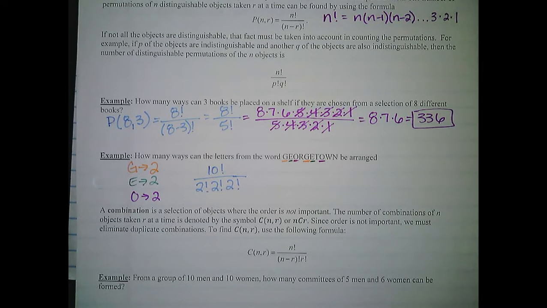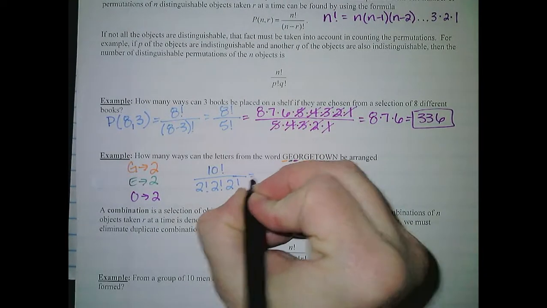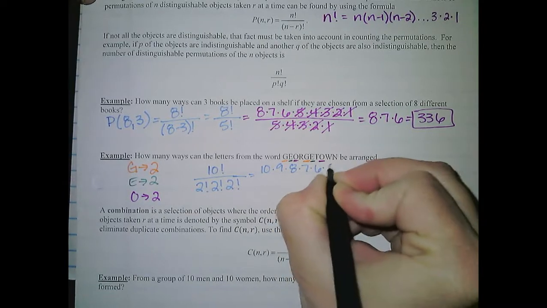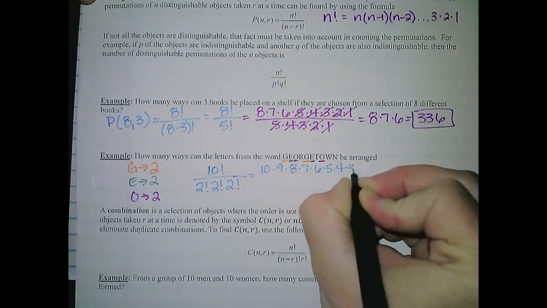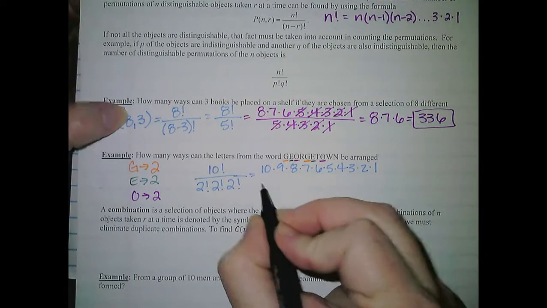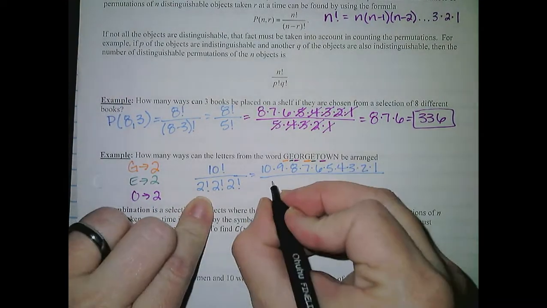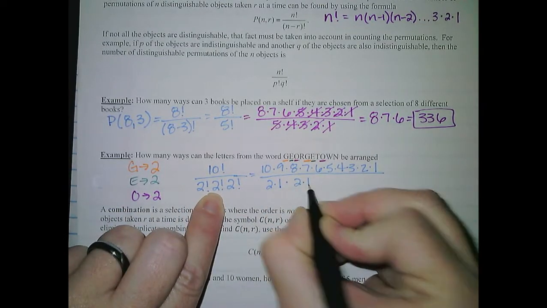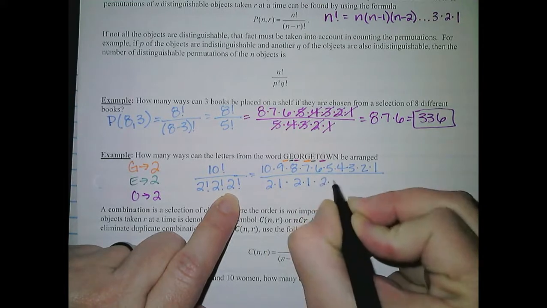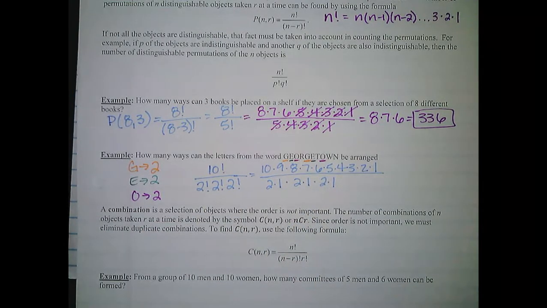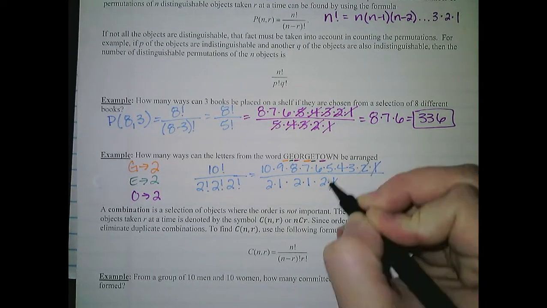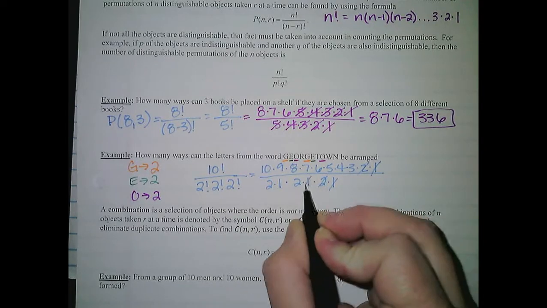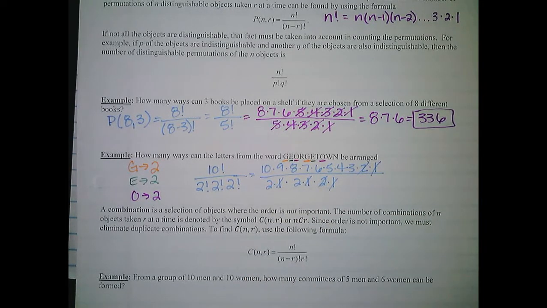All right, so I have 10 factorial: 10 times 9 times 8 times 7 times 6 times 5 times 4 times 3 times 2 times 1. Over 2 factorial, so 2 times 1, times another 2 factorial, 2 times 1, times the third 2 factorial, 2 times 1. And I can go ahead and cancel a 1 and a 2 in both the numerator and denominator. Really, these 1s here I could leave out if I want to as well.